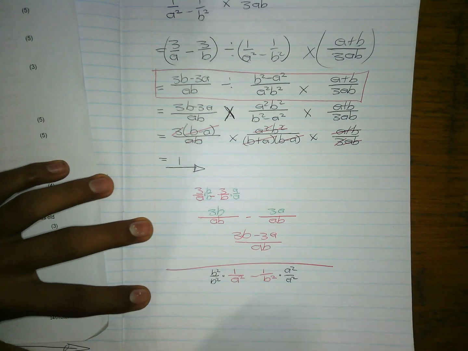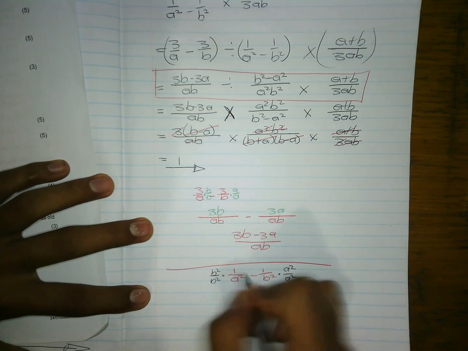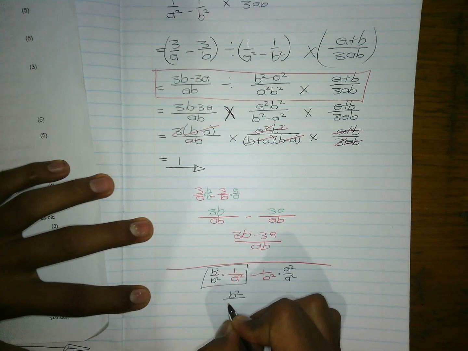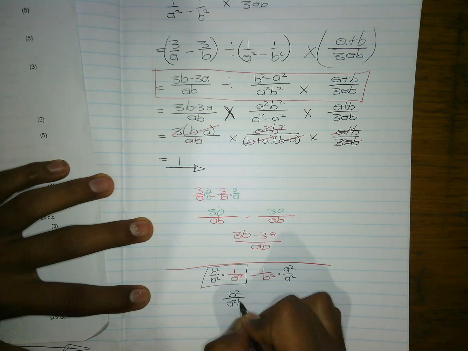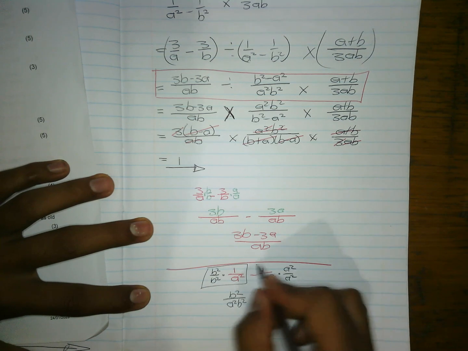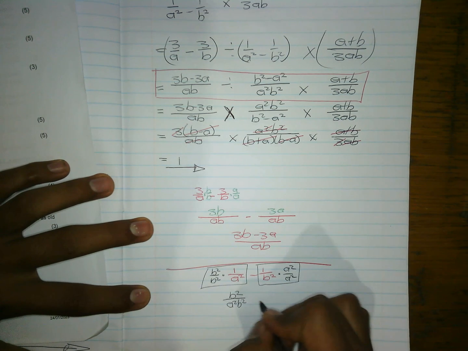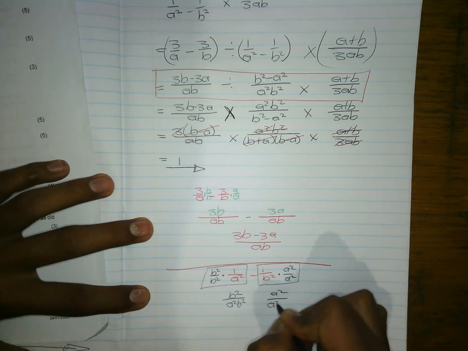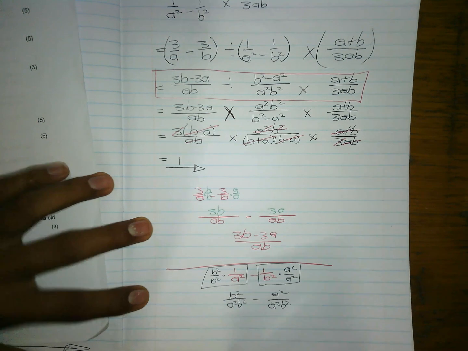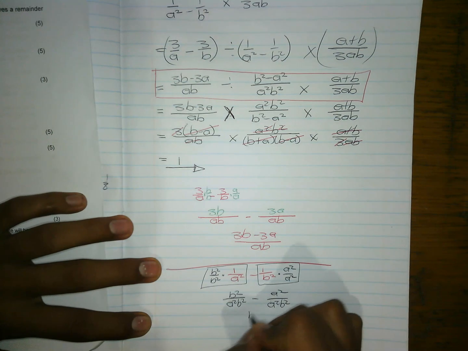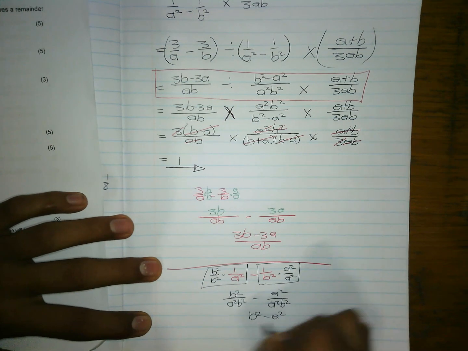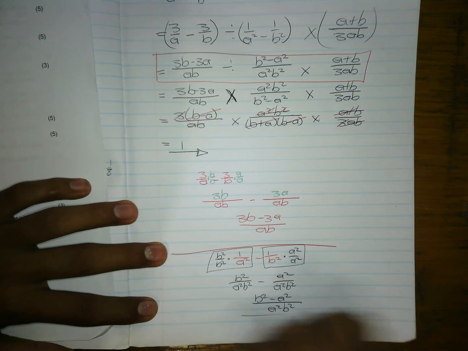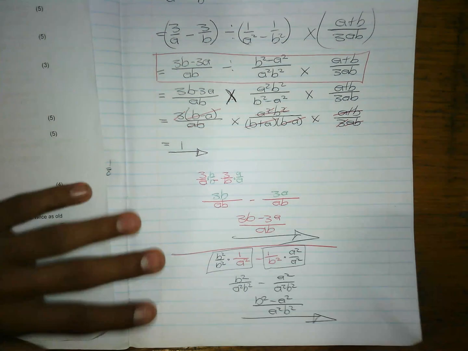That will give me, over here, b squared over a squared b squared. Over here, I will get a squared over a squared b squared. Subtracting it, I'll be left with b squared minus a squared over a squared b squared. Does it make sense?